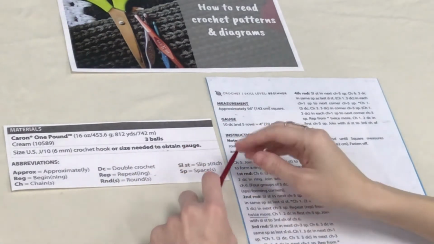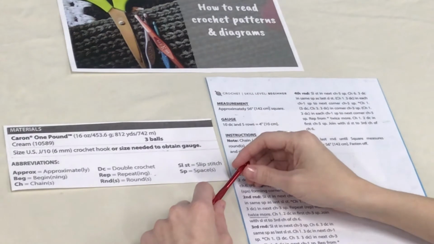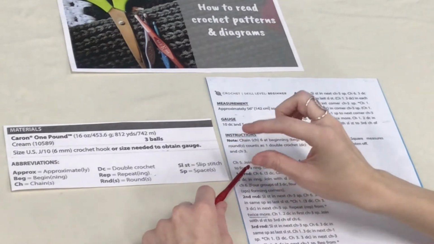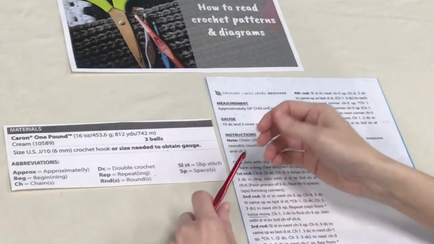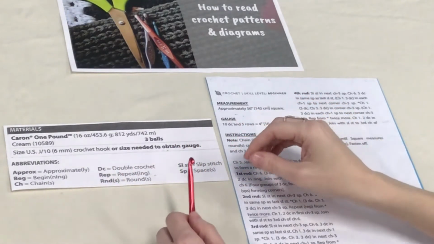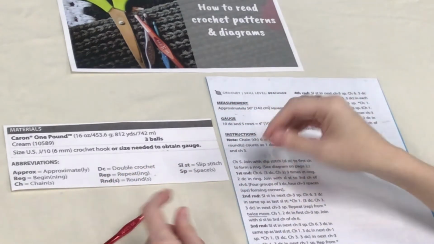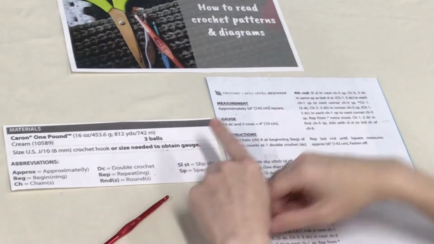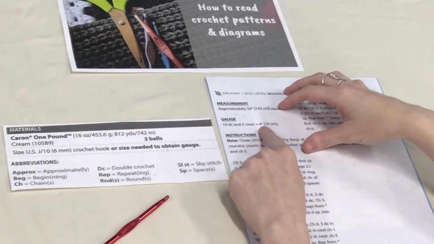Gauge is something that you tend to be more concerned with if you're making something that you're going to wear, like a garment, like a sweater, or an accessory like a hat. You want the sizing on those to be on point or they won't fit you. So what it boils down to with gauge is that each person crochets a little bit differently. Some people crochet a little bit looser, and as a result their project might be bigger. Some people are tighter crocheters, so as a result their project might be a little smaller. So gauge is then referenced in your pattern. And in this particular example, it says 10 double crochets and 5 rows will equal 4 inches.